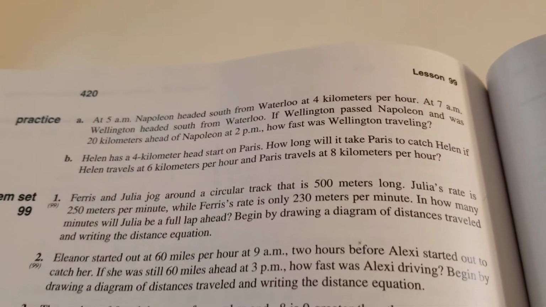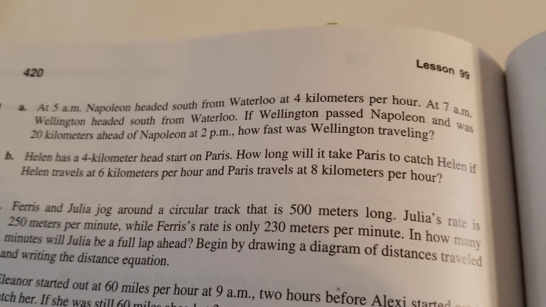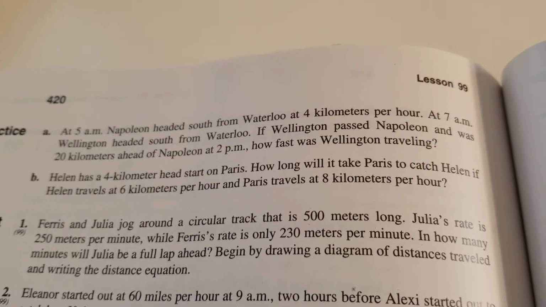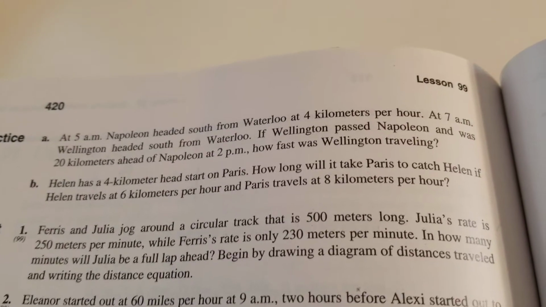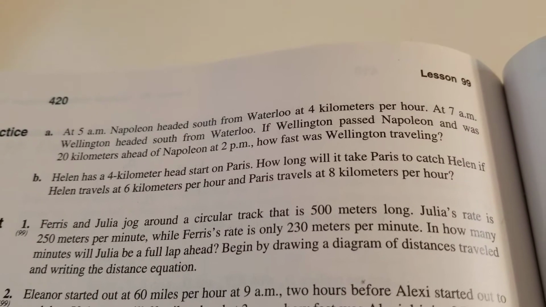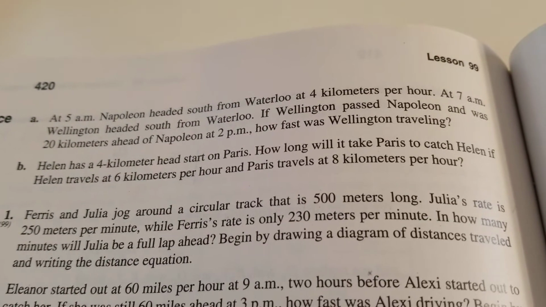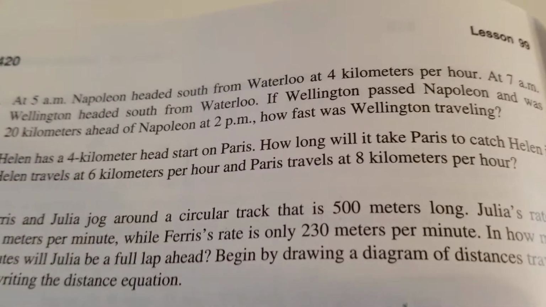All right, lesson 99 brings us to our favorite, uniform motion. Now this should be the last kind of example of uniform motion that we're going to learn. So this one is unequal distances, I believe. Yes. All right, so let's look at A here.